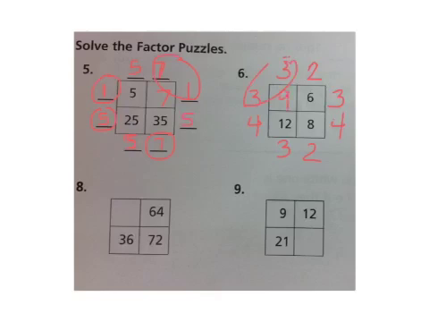So the number that goes into both 64 and 72 is 8. 8 times 8 is 64, and 8 times 9 is 72. And then I think, okay, what do I multiply? I could say 36 divided by 9 is 4. And then I'm left here where I just multiply these together.